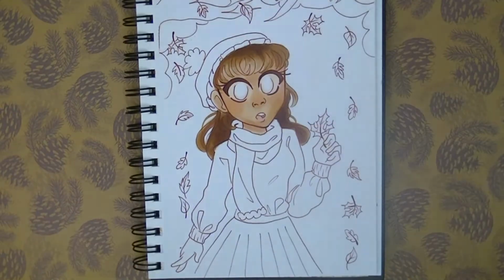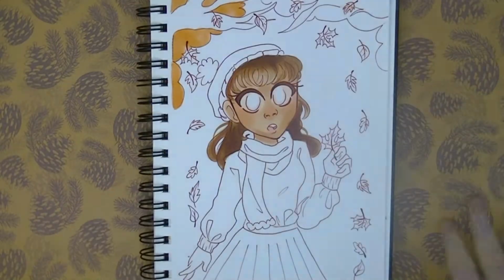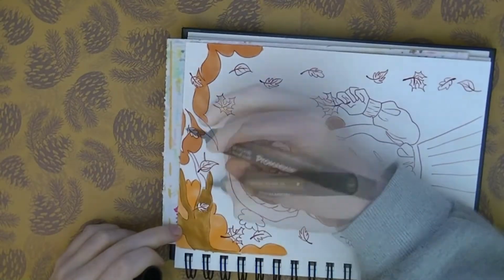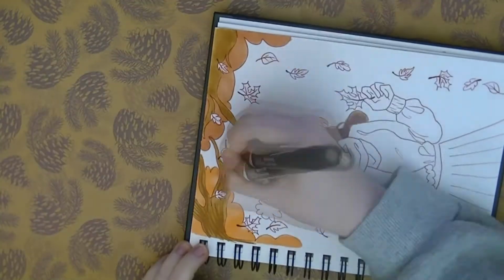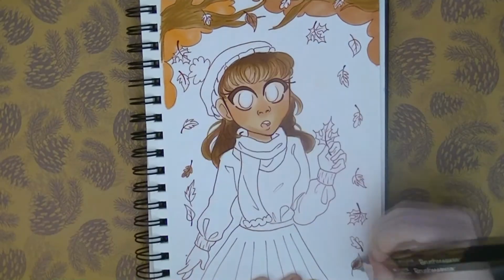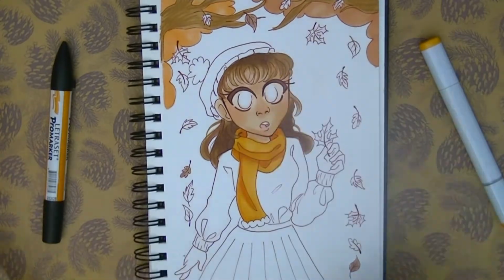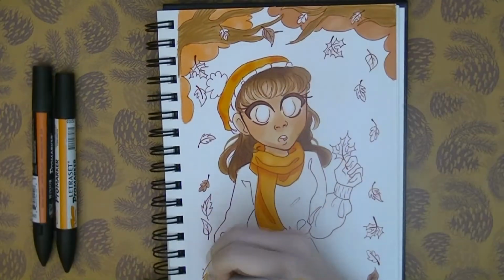I kind of tried to frame the character by doing a bit of a border on the outside and then drawing all of those leaves falling along the lines of the border, just to try and add a little bit of composition into the background rather than just drawing the leaves randomly all over the place, because I've definitely done that in the past. She's holding one of the little leaves as well.